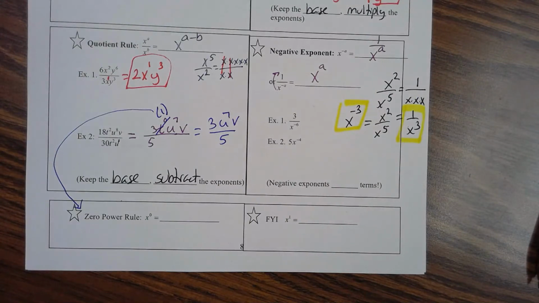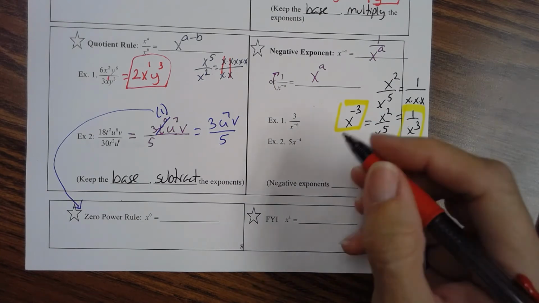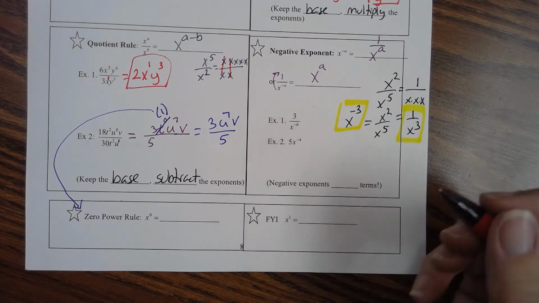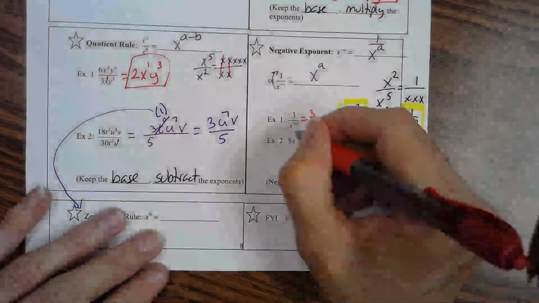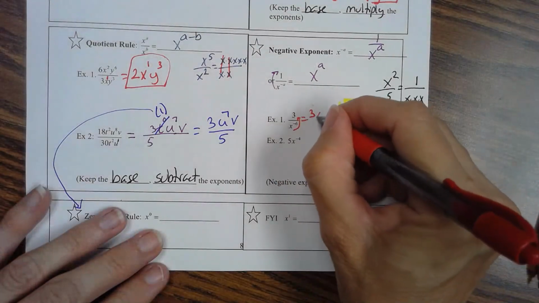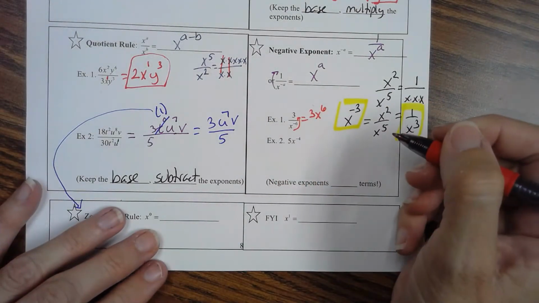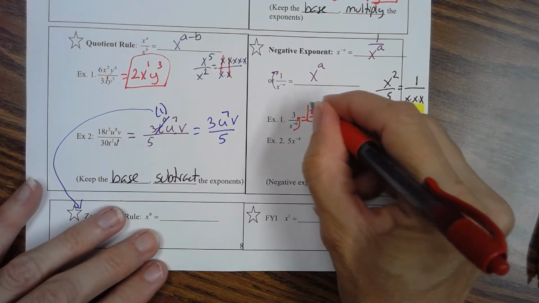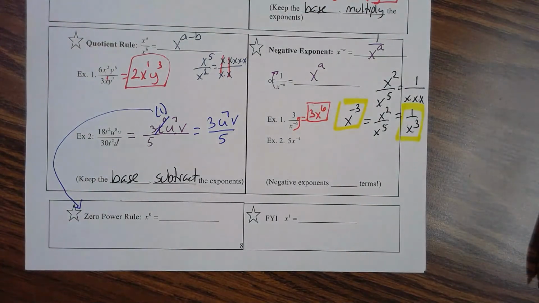Now don't get flip happy. Only negative exponents move things. Don't start flipping everything. In 3 over x to the negative 6, the 3 does not move. The 3 stays on top. X to the negative 6 is going to be coming up and become a positive, so x to the positive 6. Nothing is left in the denominator. We don't need to put a 1. It's understood to be there. So we can just write 3x to the 6.